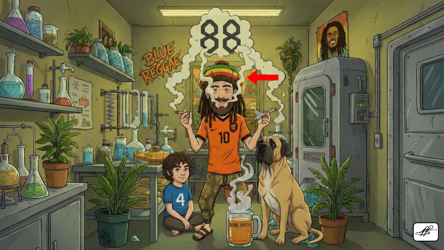Let's break it down. Plasma cells are represented by our character being Rasta, because Rasta kind of sounds like plasma. If you notice, our Rasta character has his drink of choice here, which is bone broth. Bone broth will represent bone marrow. So the Rasta character with his bone broth represents LPL, which is neoplastic plasmacytoid cells in the bone marrow.